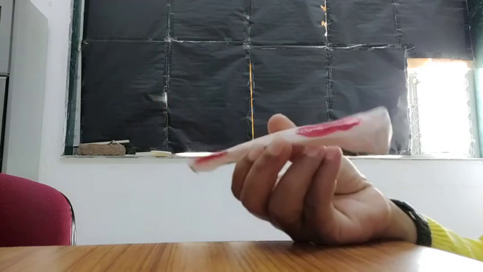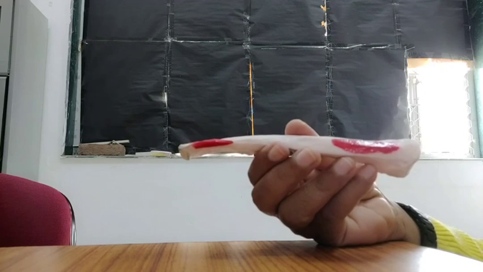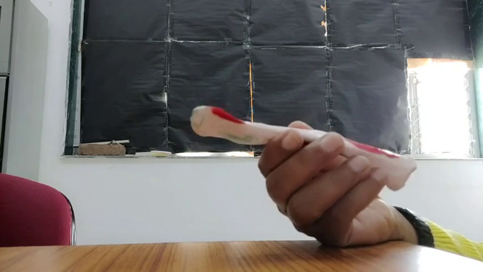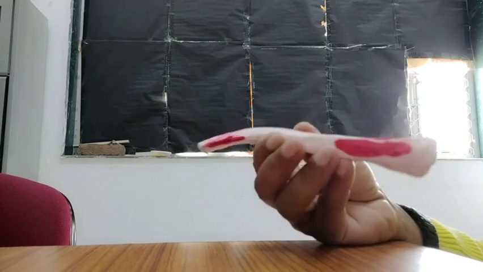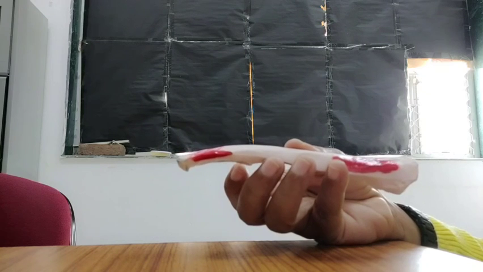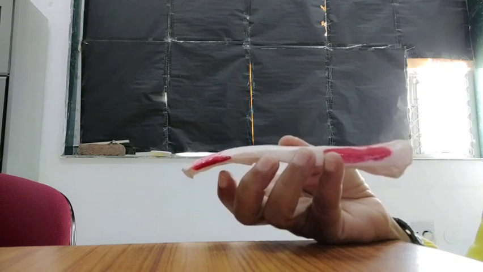Sometimes this clavicle may also be absent. You will find in some patients the clavicle is absent on both sides. So you must know about all these features of this clavicle, the attachments of the clavicle, and some clinical importance of this clavicle. Thank you so much.